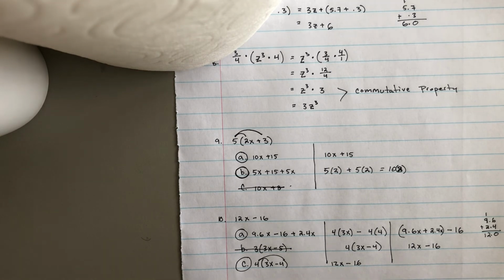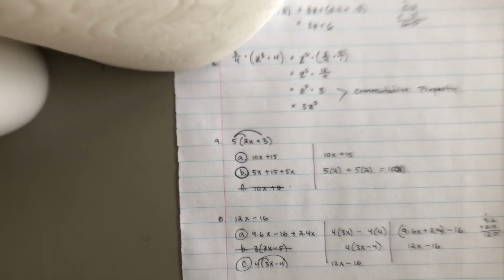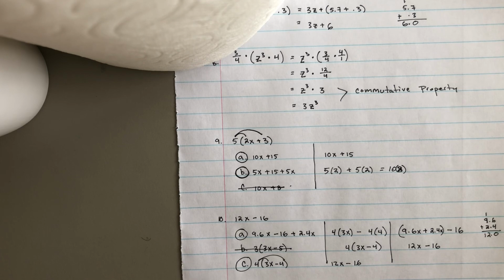So this is what we're doing. You're using the commutative property, the associative property, the distributive property, and you are finding equivalent algebraic expressions. You are combining like terms. Hopefully everything that we have covered here is what you'll be seeing in your actual practice.